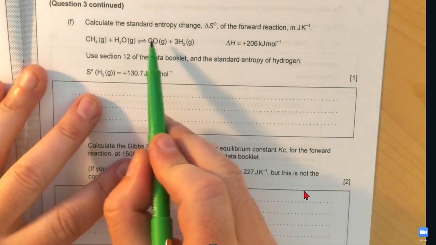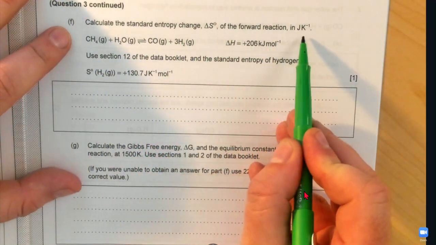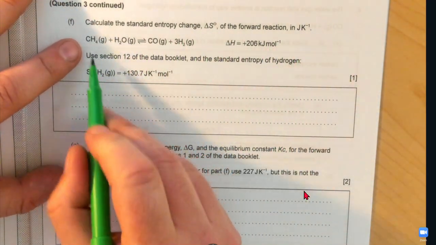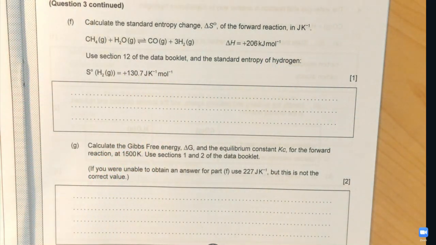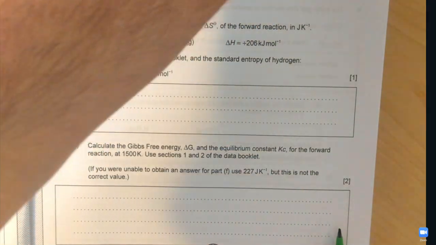All right, calculate the standard entropy change of the forward reaction in joules per Kelvin. So here we got the reaction again. Use section 12 of the data booklet. All right, so let's go ahead and I gotta open up my IB chemistry data booklet. I got the cords all over my computer here.